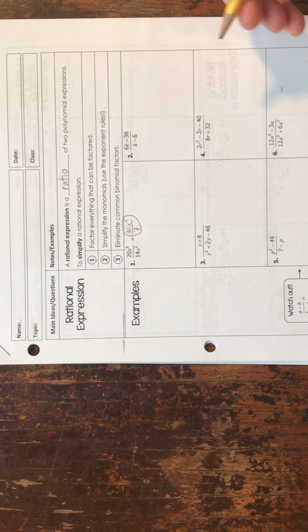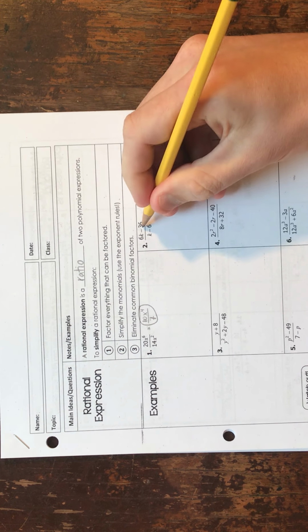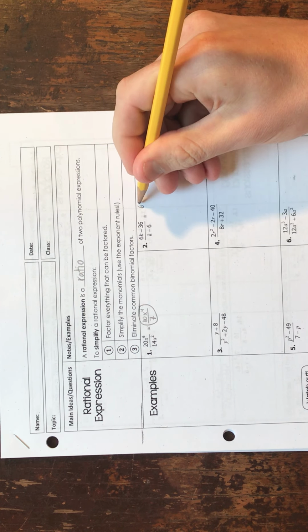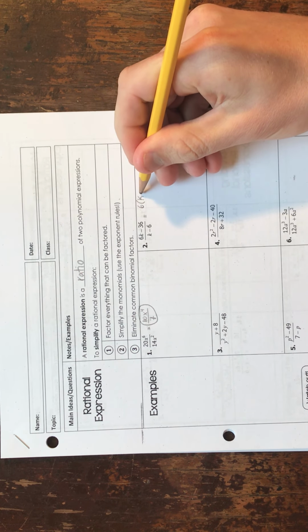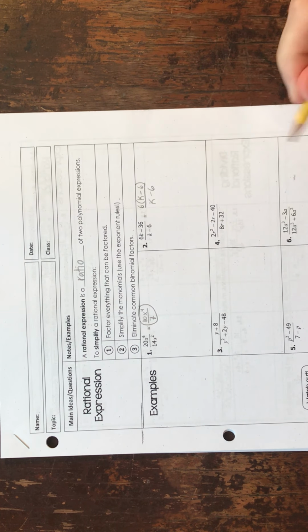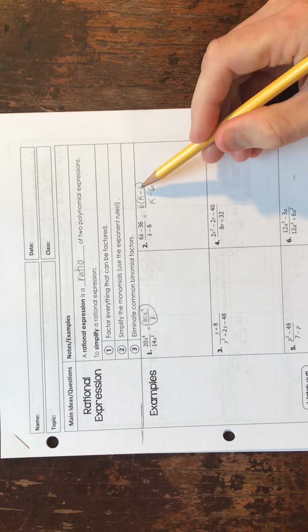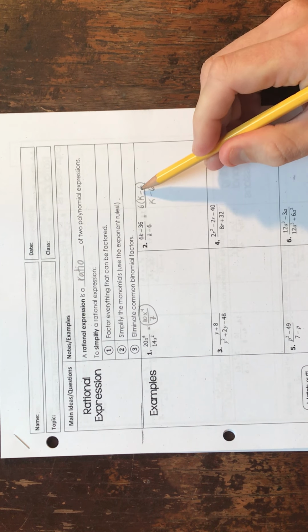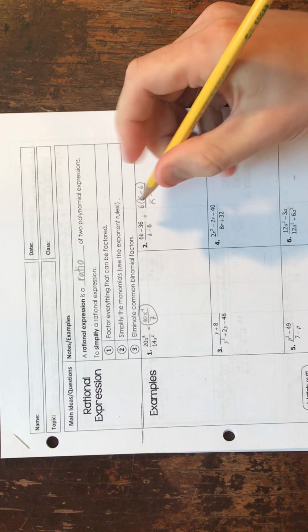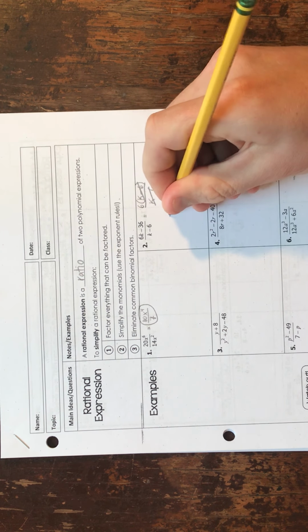Sometimes we're going to have to factor. For number one, we didn't, but for number two, you'll see 6k minus 36, there is a GCF in our numerator. It's 6. So I could pull out a 6, and I'm going to have k minus 6 left over. And what you'll notice here is that we have a common binomial, the exact same binomial in our numerator and our denominator, k minus 6 and k minus 6. So those can cancel. That gives us an answer of just 6.